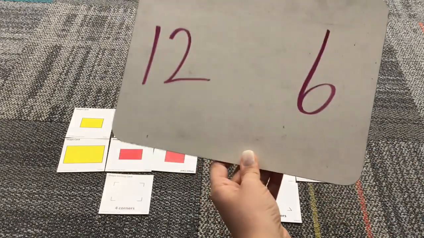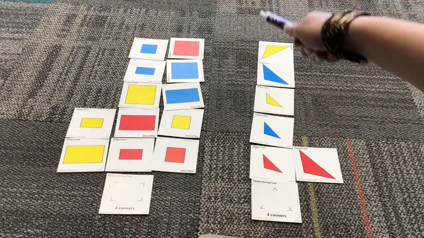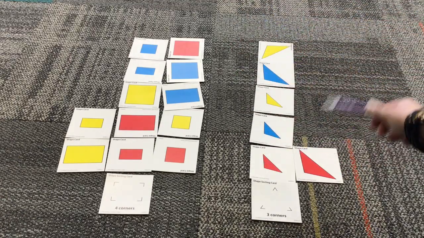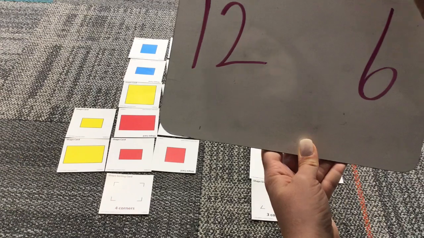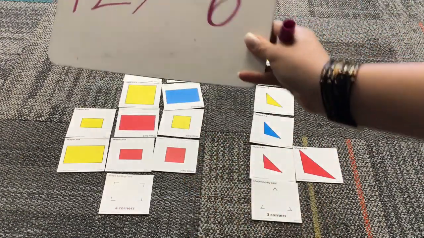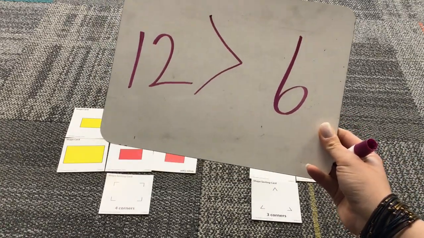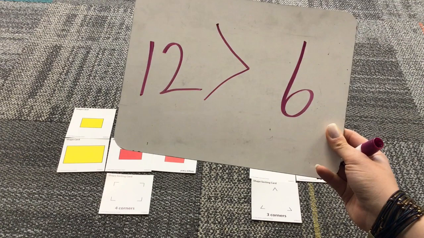He's going to be eating that 12, right? Because 12 is the bigger number. We know that it's bigger. We can see it over here because there's 2 rows of 5 instead of just 1. So we're going to draw our alligator eating that number. So that tells us that 12 is bigger than 6. All right.